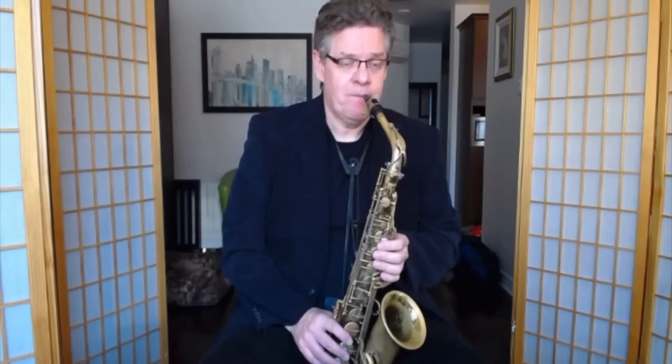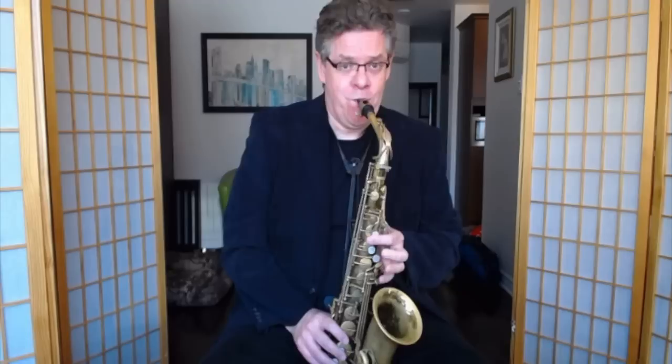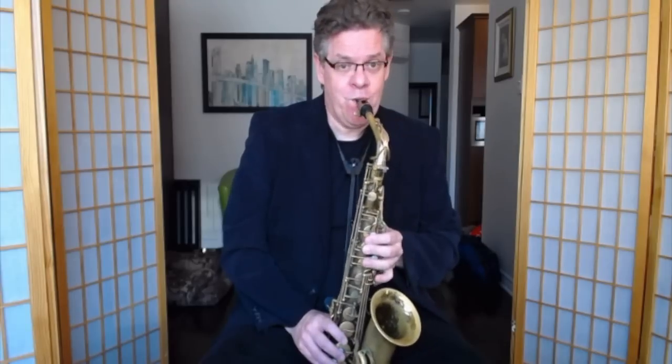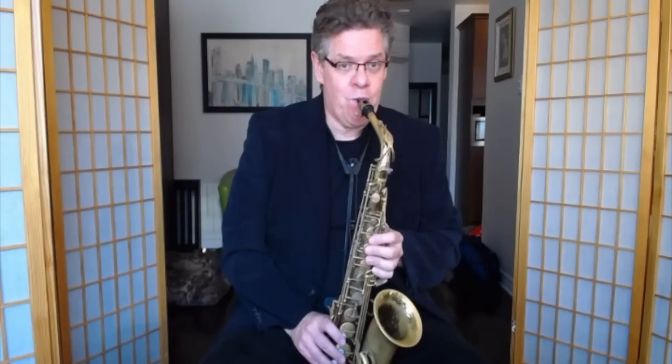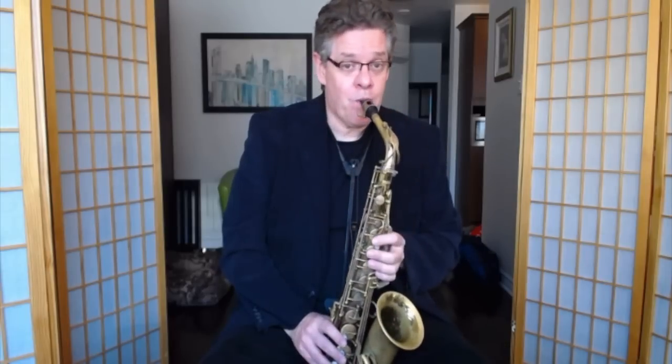G major, 5-9. As I did before, when I go to the bridge, as opposed to staying on G major, I do 3-6 here, B minor, E7. So B minor, 5-9. E7 going down to A minor, so down to minor, I do a flat 9 sharp 5. Bridge. A minor, 5-9. D7, flat 9, 13. G major, 5-9.